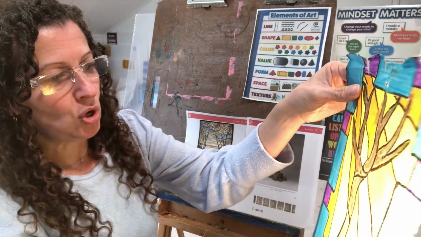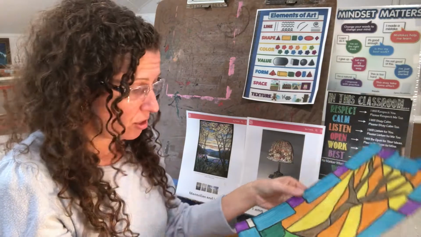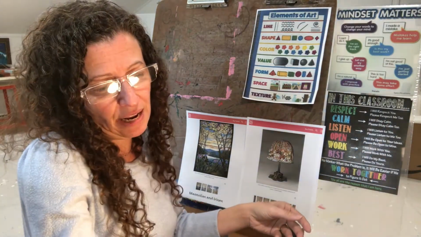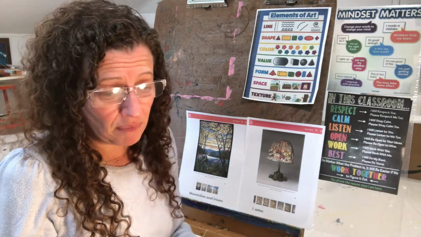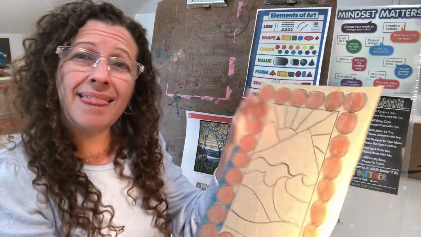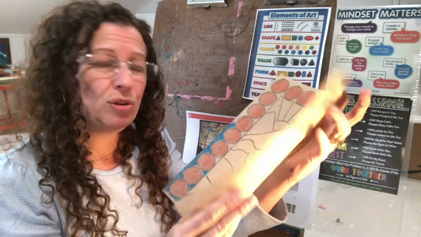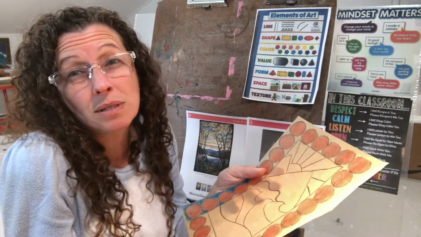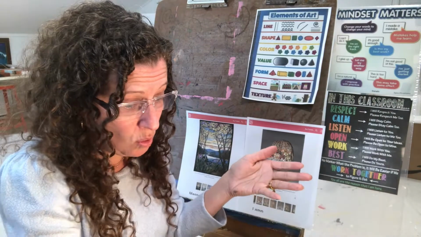And so we are going to try our best to do that. If you have tracing paper at home, that's great. You can use a piece. Most of us don't have a piece of tracing paper at home. This is a piece of parchment paper. You use it for baking, so some of you might have it in your kitchens, most of you won't, and that's okay.